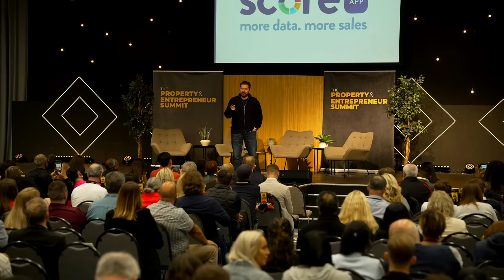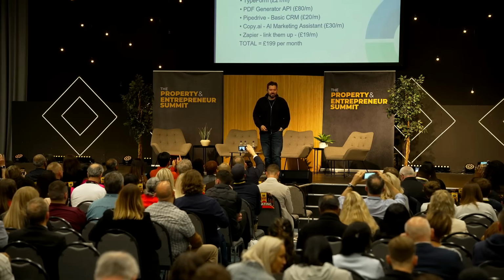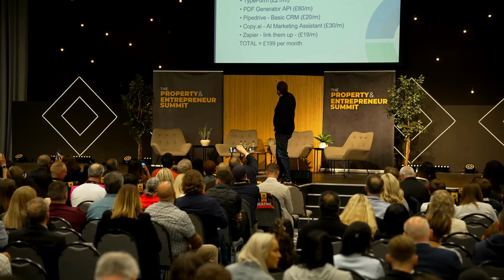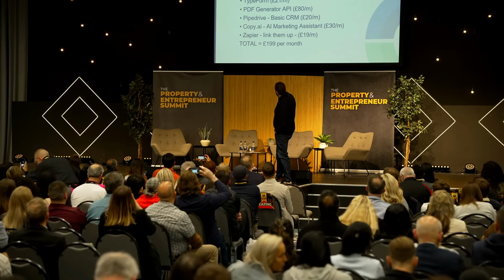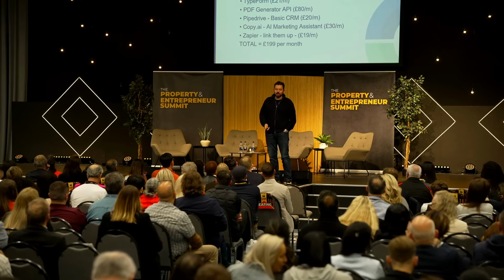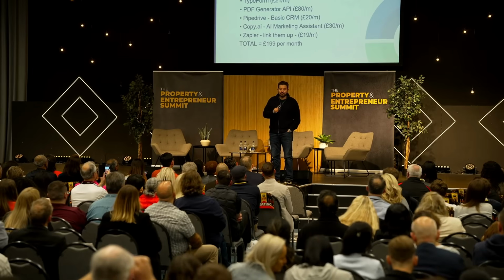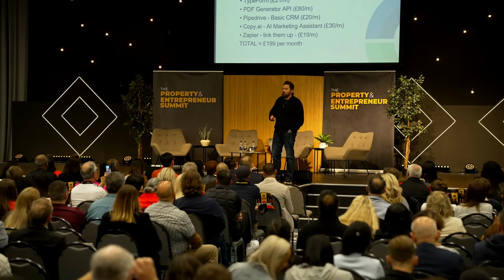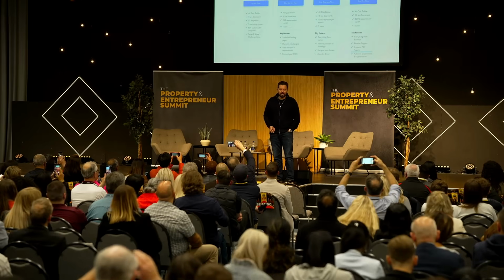Let me quickly tell you how much ScoreApp is. ScoreApp is a piece of software that can completely replace lead pages, Typeform, a PDF generator, Pipedrive, Copy.ai, Zapier. All of those pieces of technology are £199 a month if you were to get all of those bits of tech. That's the basic packages for all of those. What we've done is we've made ScoreApp zero to start with. So you just start on a free account.